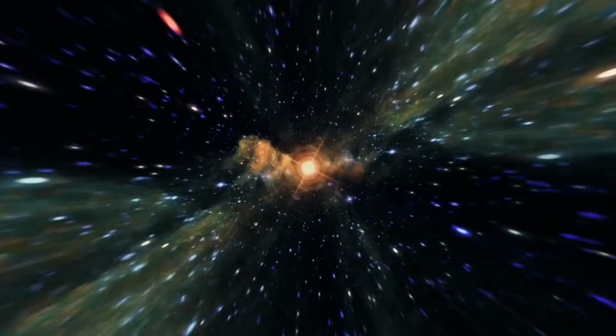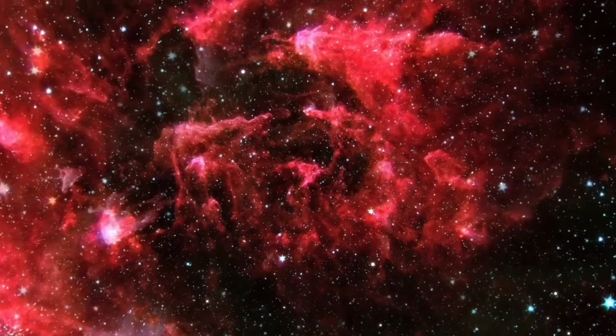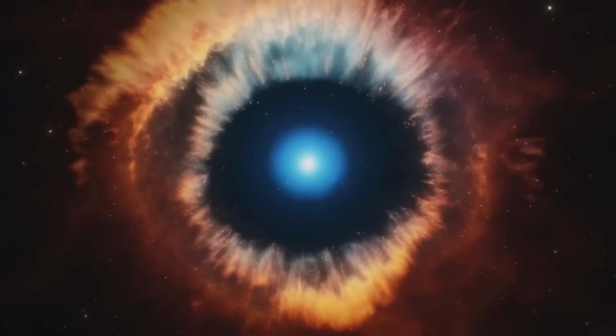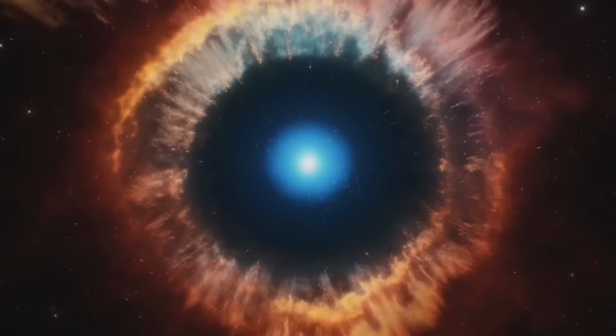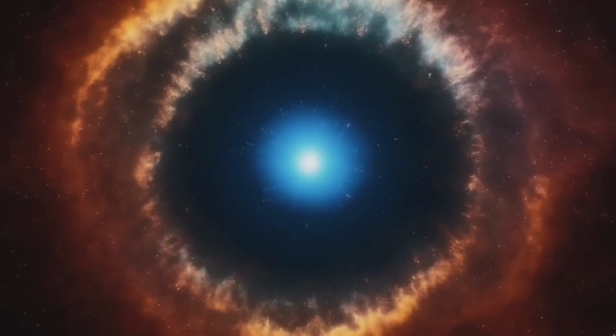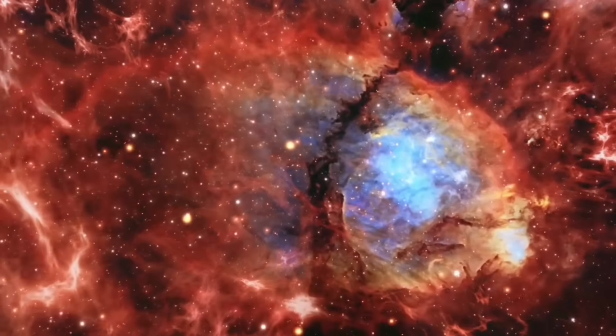On even larger scales, surveys of the cosmic microwave background, the afterglow of the Big Bang, show the seeds of the web imprinted in the infant universe. Above and below the Milky Way, then, the cosmic web is not an abstract concept, but a tangible structure, revealed through careful observation and mapped across cosmic time.